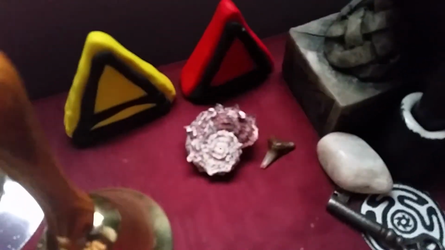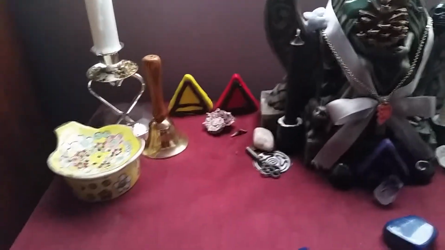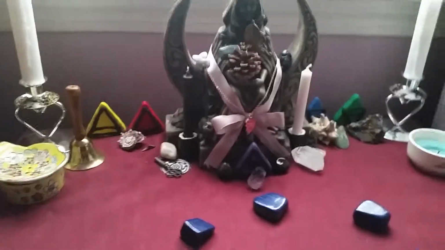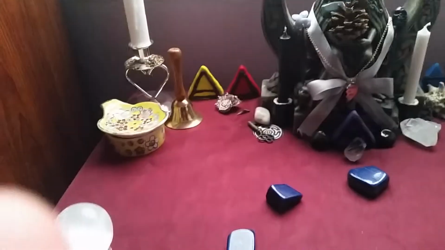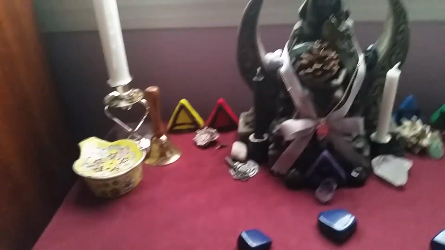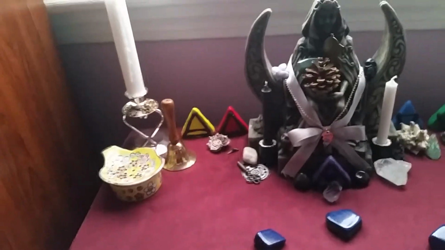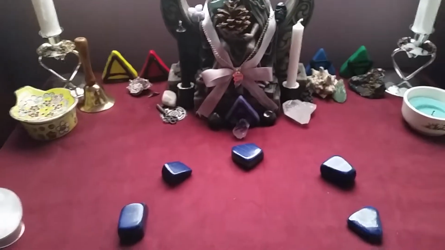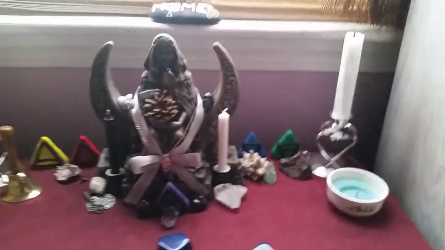Alright, and then next to that, I have a shark tooth that my cousin gave me. And anything that's really like tooth, claw, or bone can represent fire. Some people use their incense burner to represent fire, or their cauldron, or athame to represent fire. But, like I said, you can use whatever feels right to you.